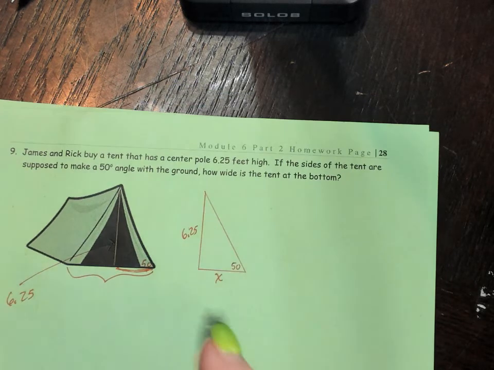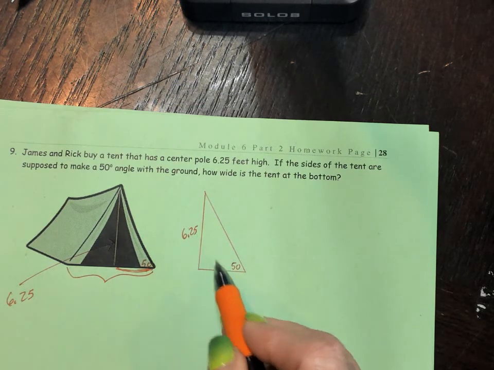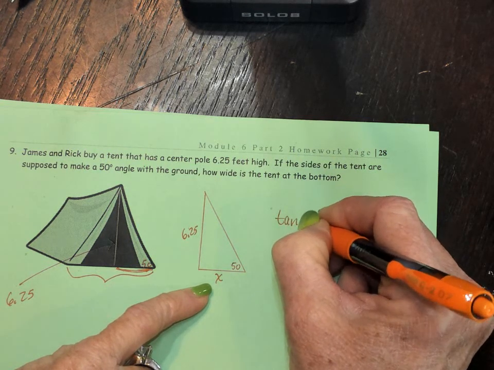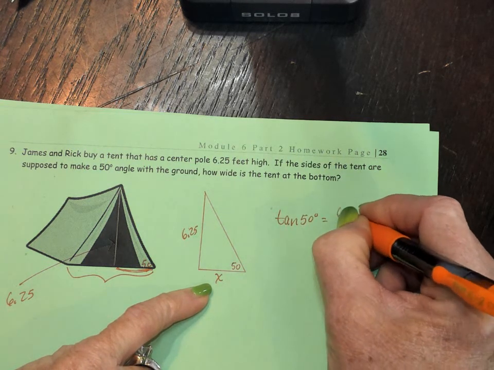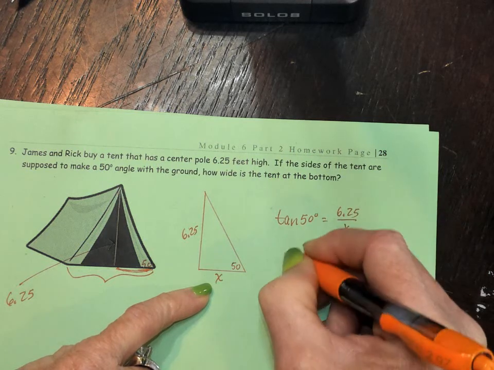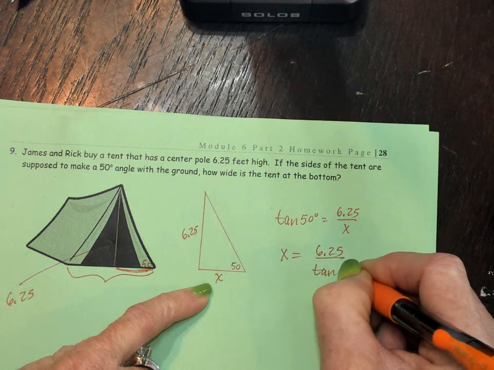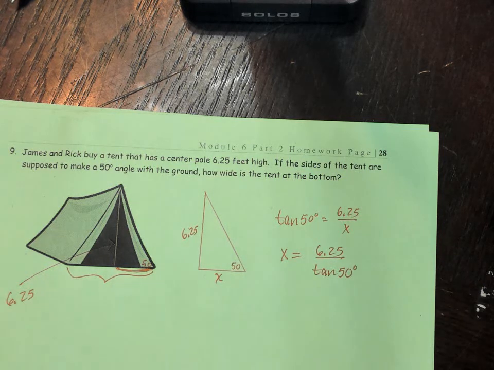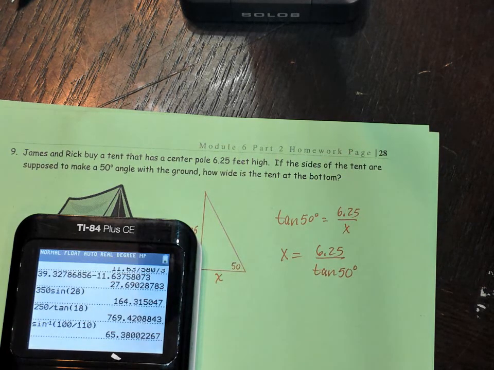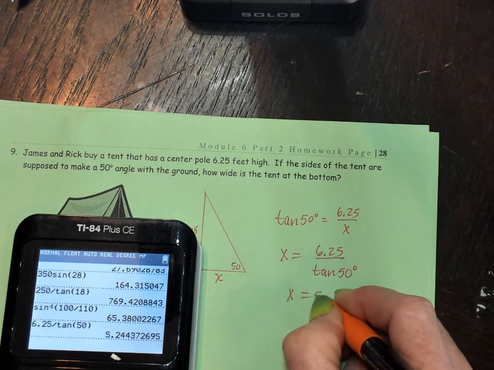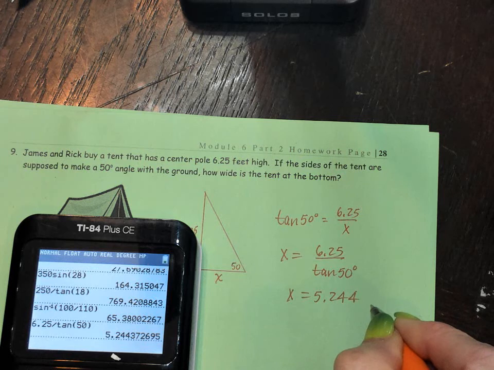All right, so looking here from the 50, opposite and adjacent, that's a tangent. 6.25 over x, so x is 6.25 divided by tangent 50. And that is 5.244.